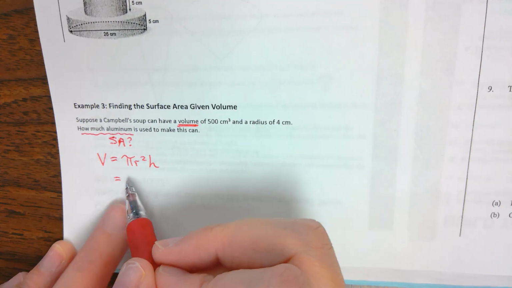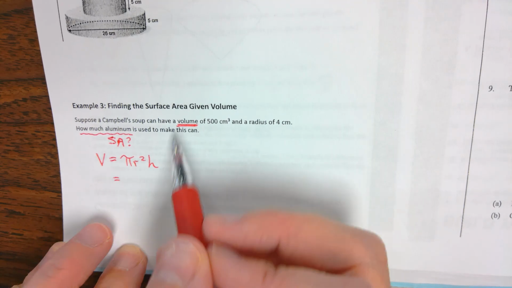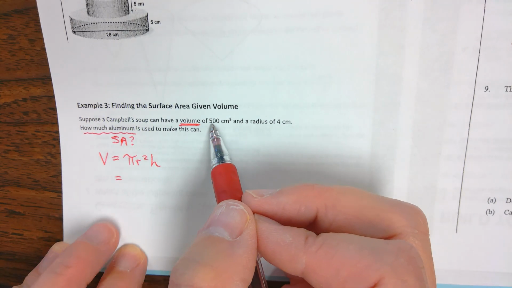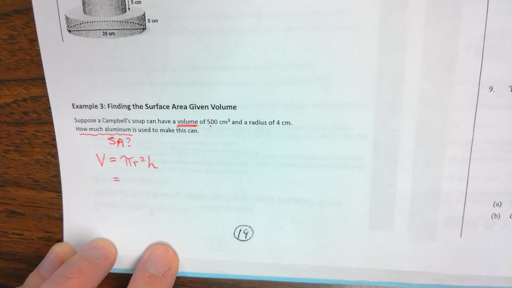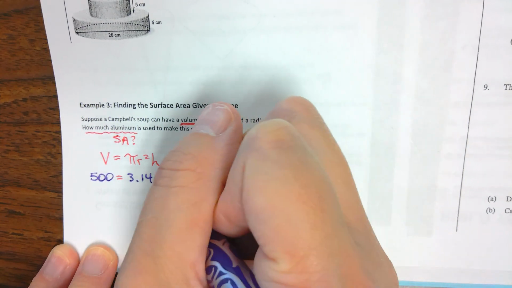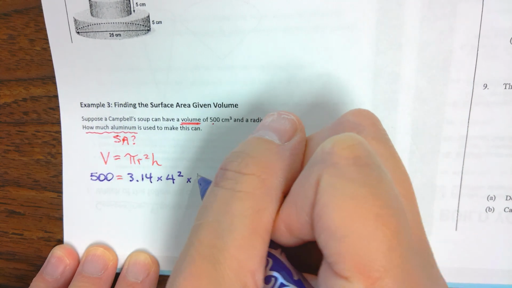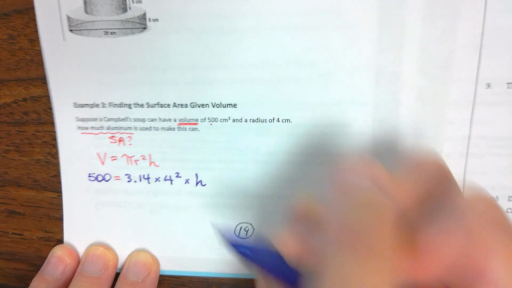Okay. Normally we would just plug in these numbers and then we get our volume. But this time I tell you what the volume is. So I'm actually going to replace the V with 500. I know pi is 3.14 and I know the radius is 4 squared. So what do I not know? I don't know what H is.